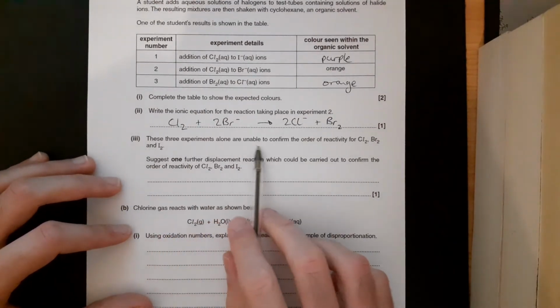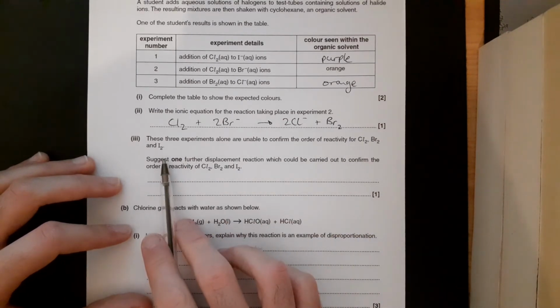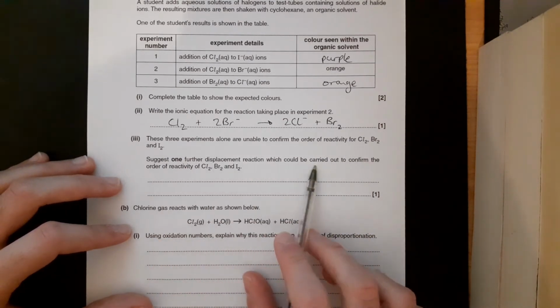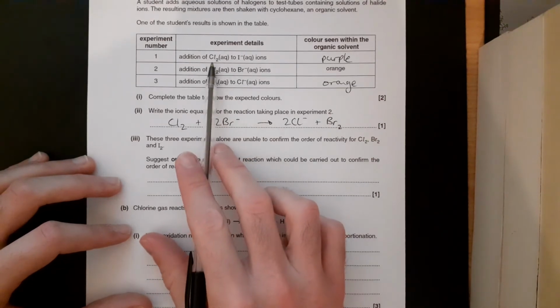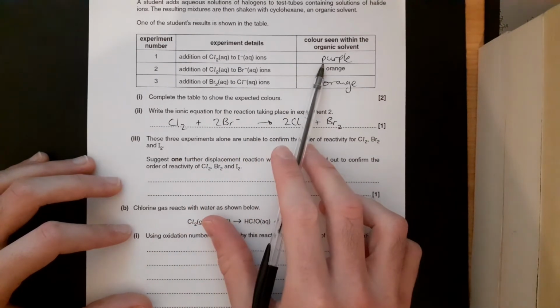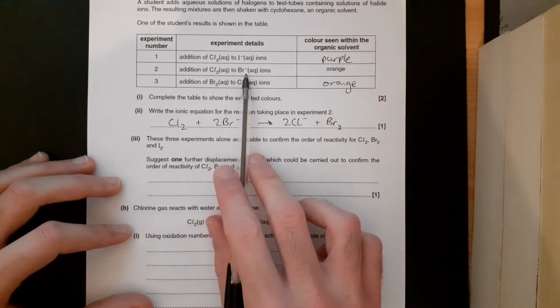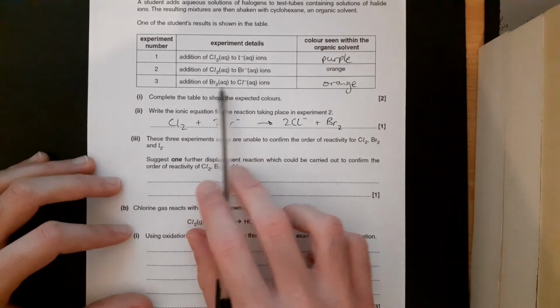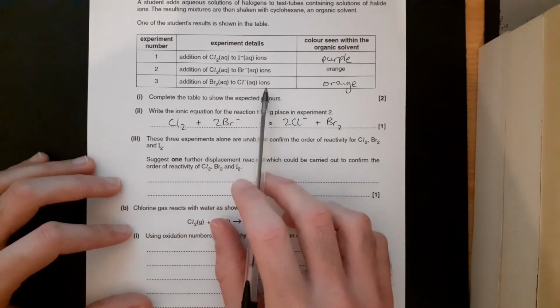These 3 experiments alone are unable to confirm the order of reactivity. Suggest one further displacement reaction. Okay, so what have we shown? We've shown that chlorine will displace iodine. We've shown that chlorine will displace bromine. So we need to do the reaction involving bromine and iodine.